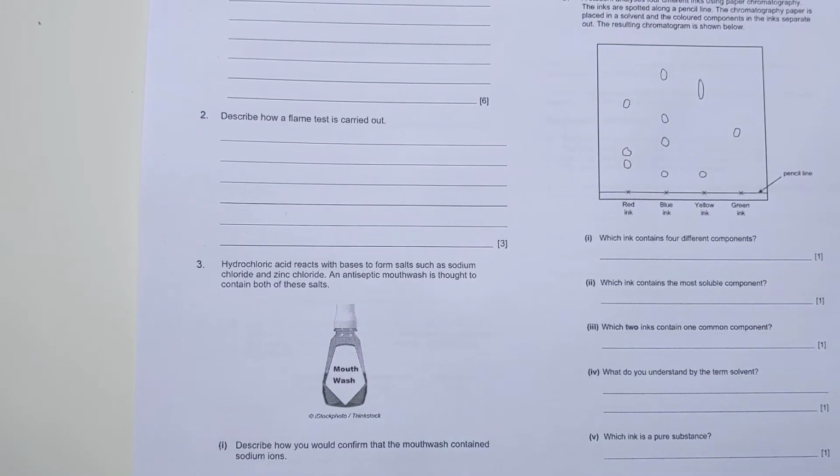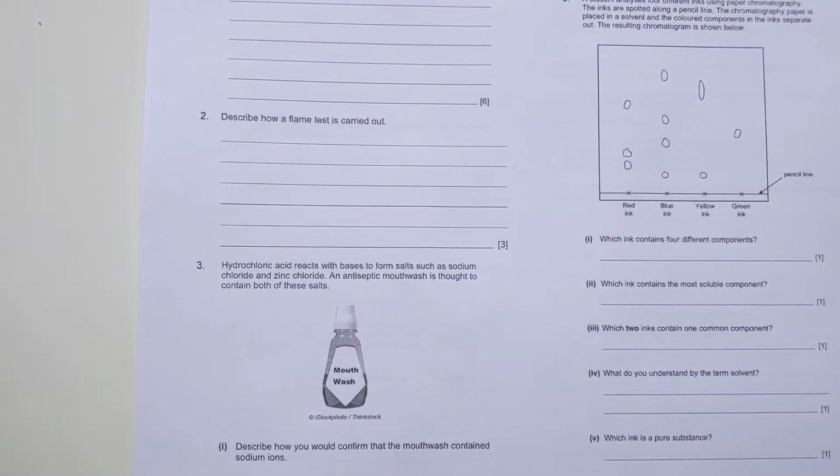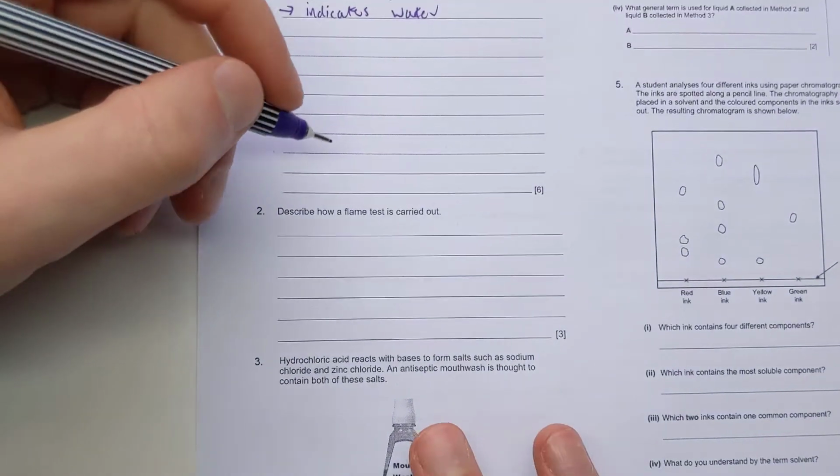Question 2, explain how a flame test is carried out. Now, I know in your notes you've got a lot of detail about cleaning it. A lot of times in mark schemes they don't give you marks for the cleaning of the wire, because you could argue in some situations you might do a flame test and you might have a brand new nichrome wire, which obviously you wouldn't need to clean. So in that case you just need to do the end of the method. So often in the mark scheme that's all you see.